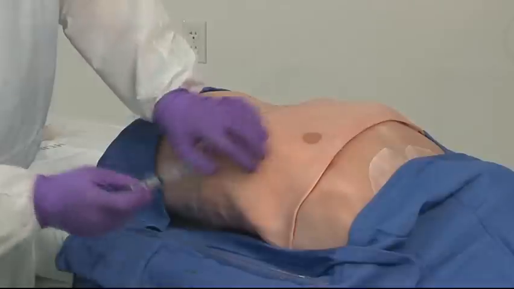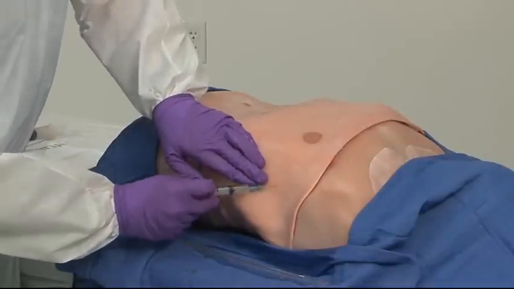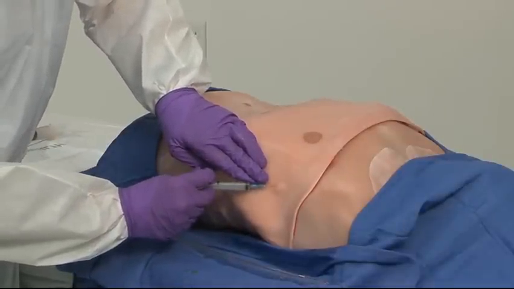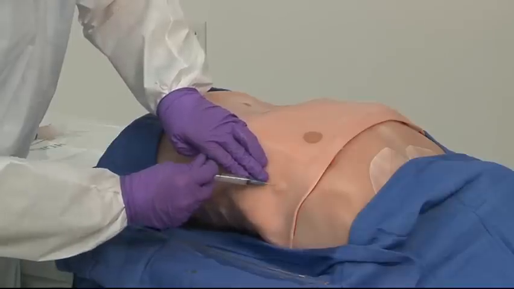If your patient is awake or conscious, it's a good idea to use some local anesthesia, as this can be a very painful procedure. Generally, we like to use some lidocaine with epinephrine, and we're going to infiltrate the skin over the area of the landmark, which is about the 4th or 5th intercostal space, just anterior to the mid-axillary line. I'm going to raise a little bit of wheal.